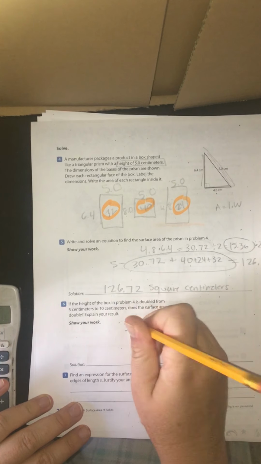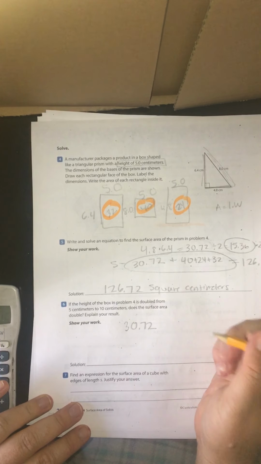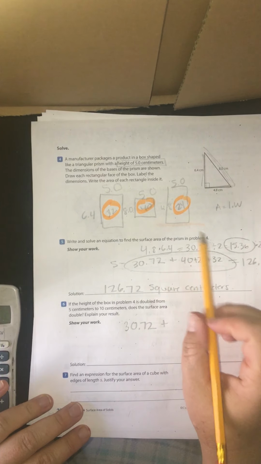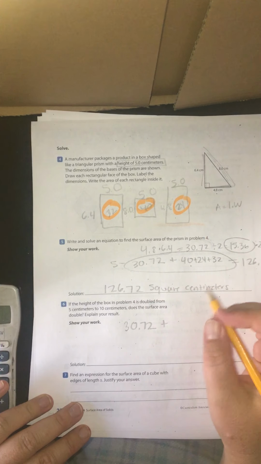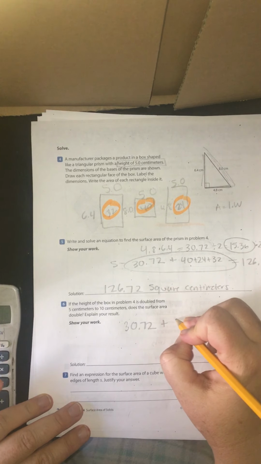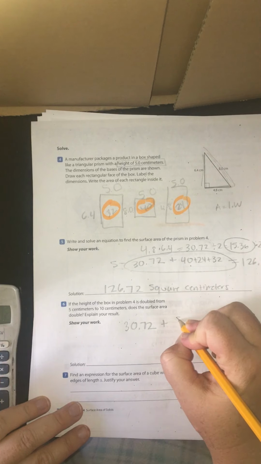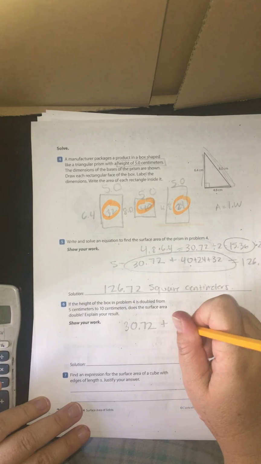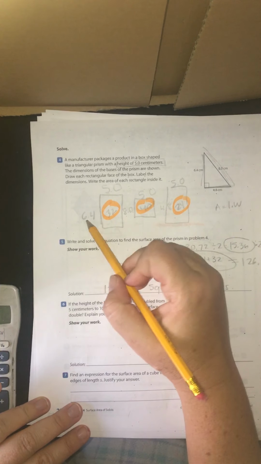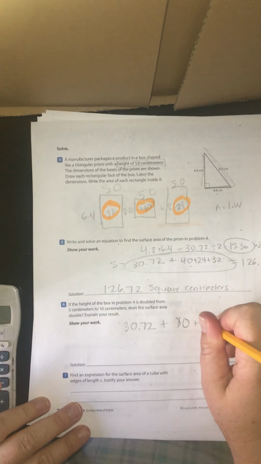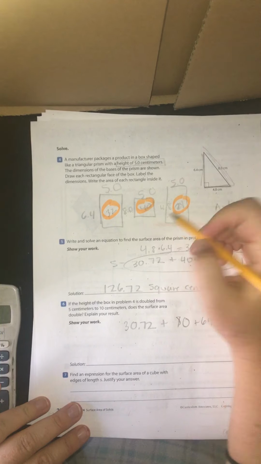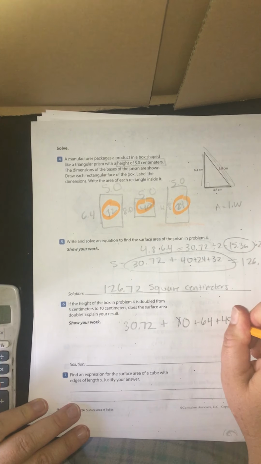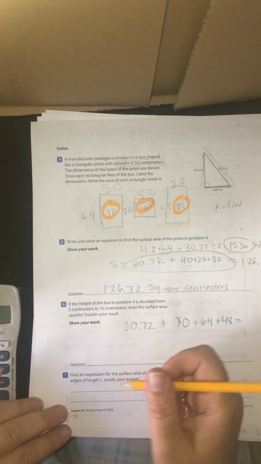We'd still have this part right here divided in half and then multiplied by 2. So we'd still have 30.72. That didn't change at all. But then when we're talking about the other heights, the 5, the 5, and the 5 becoming 10, that just means that if this was 10 times 8, that would be 80. And 10 times 6.4 is 64. And 10 times 4.8 is 48.